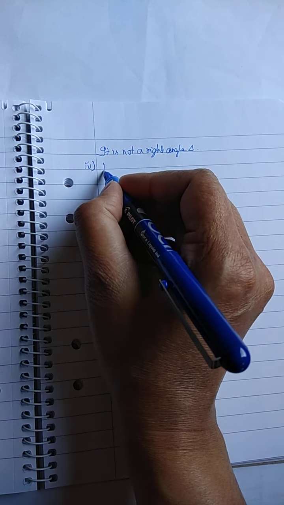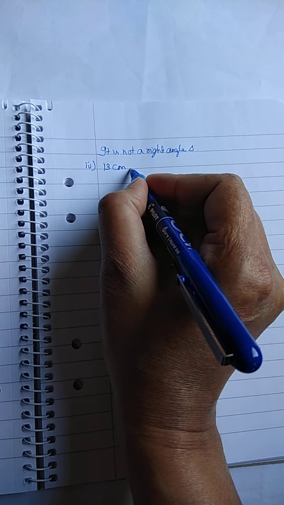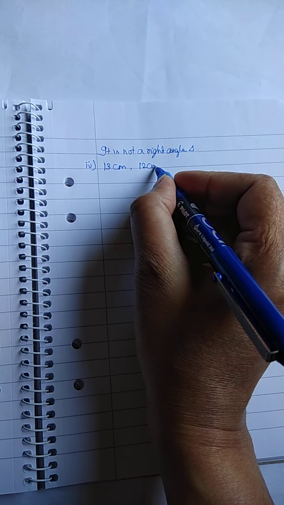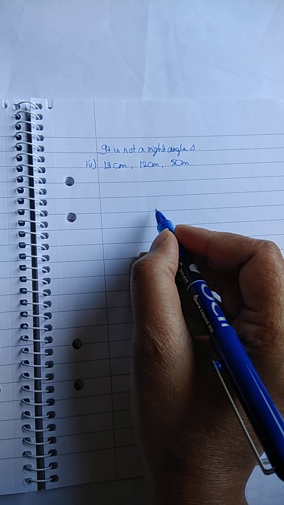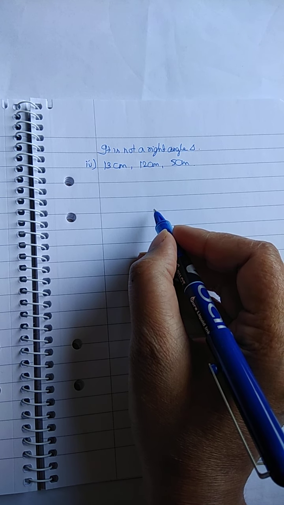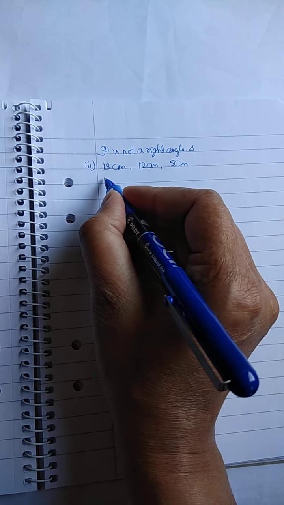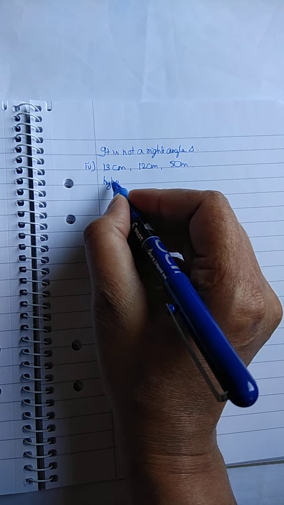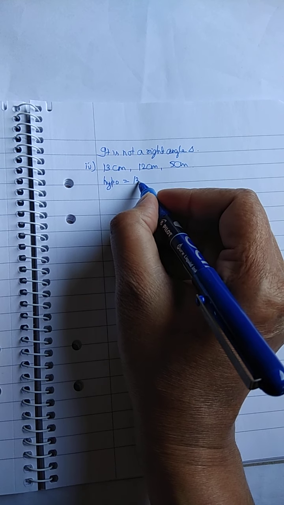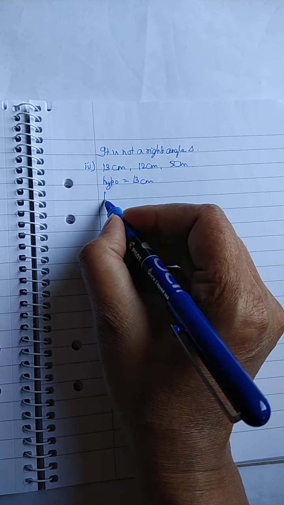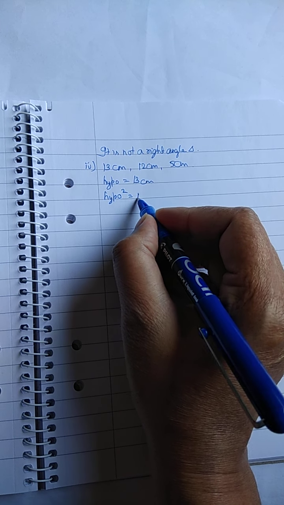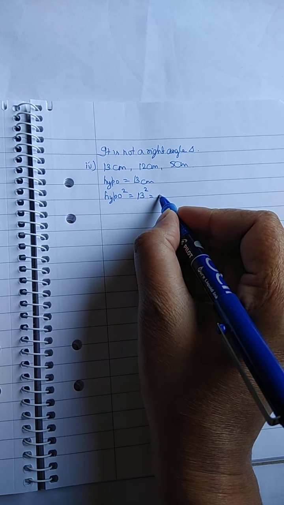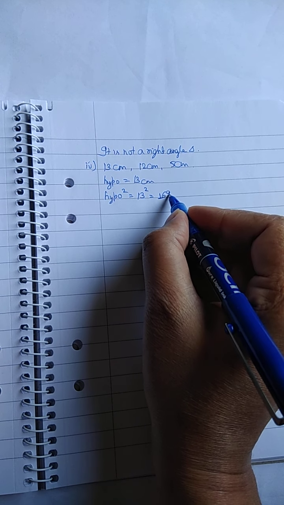Okay, now the fourth one. What is the fourth one? 13 centimeter, 12 centimeter and 5 centimeter. What will be the hypo if it is a right angle triangle? 13 centimeter. Now what is hypo square? Hypo square equals 13 square, that means 169, right?